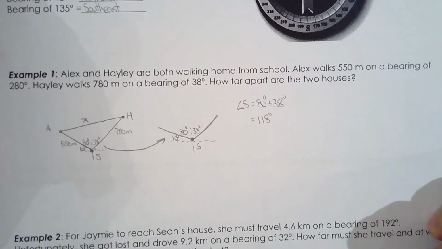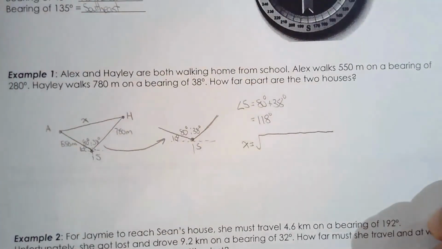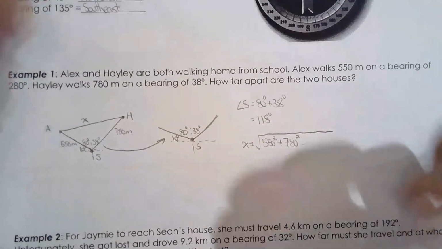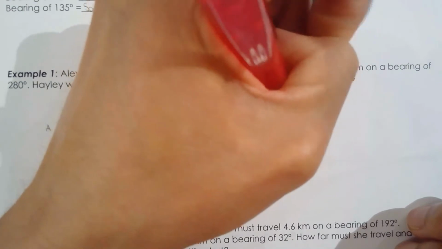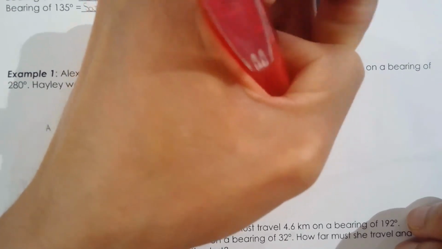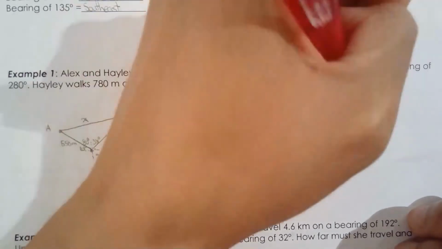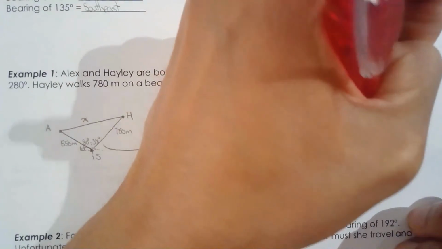I think we can solve for x now, using cosine law like we stated before. It's 550 squared plus 780 squared minus 2 times 550 times 780 times cosine of angle S, which was 118.